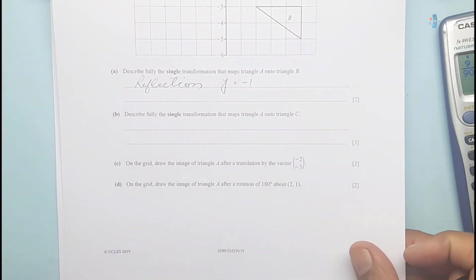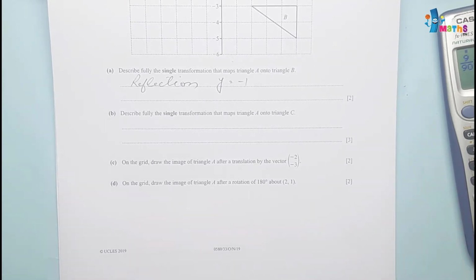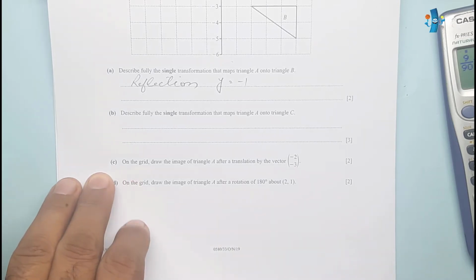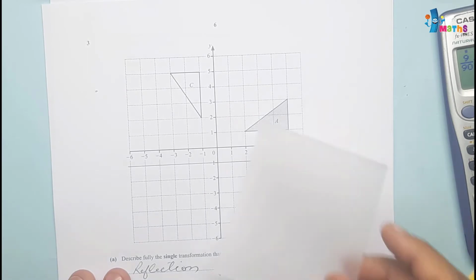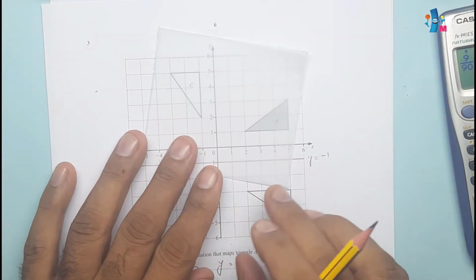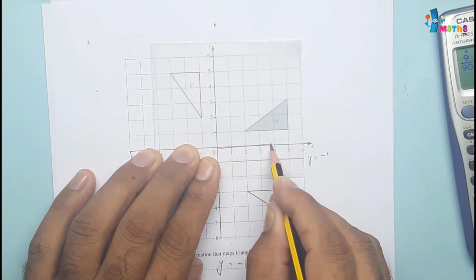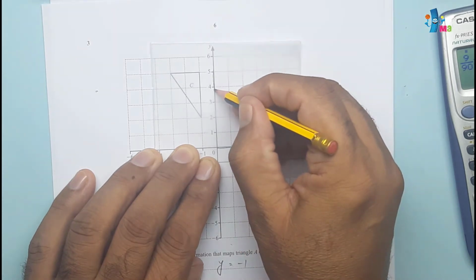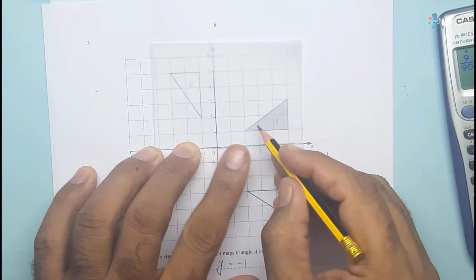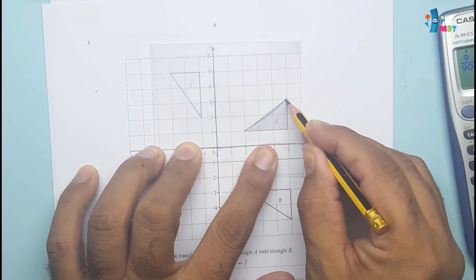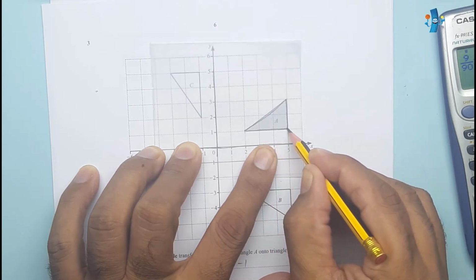This is the y equals -1 line, and this part A is done. Part B, describe fully the single transformation that maps A onto C. So we can use tracing paper to show this transformation of A onto C. So we'll draw the coordinate axes. This is the tracing of the coordinate axes. After tracing this, we can trace this triangle A also, and this is the triangle A.